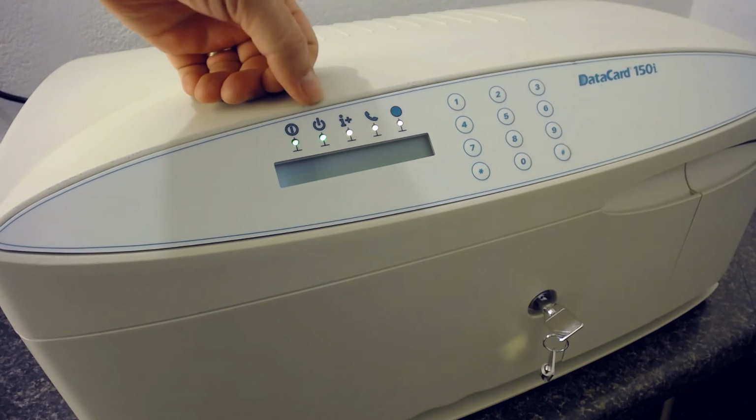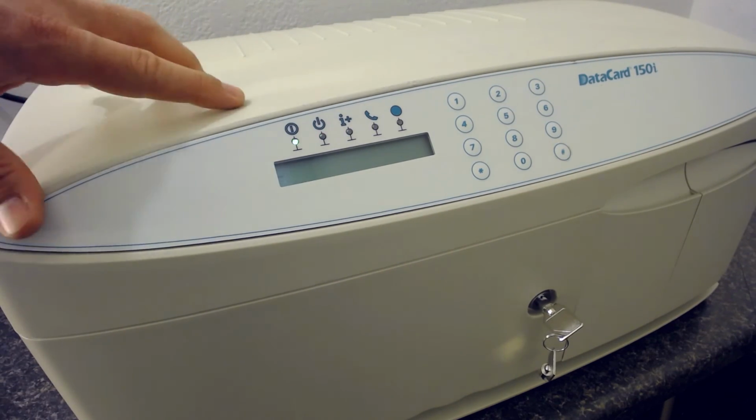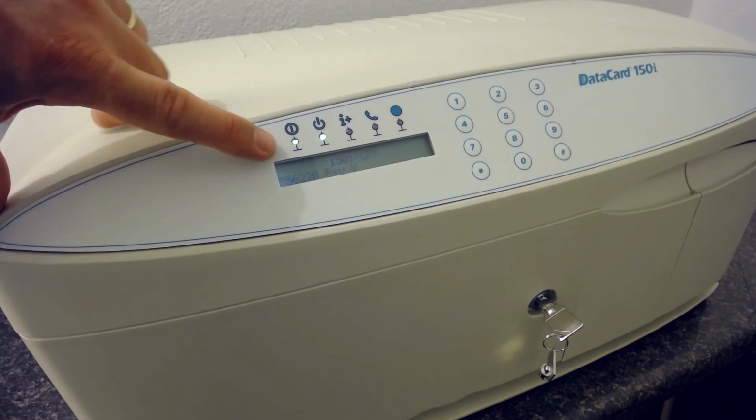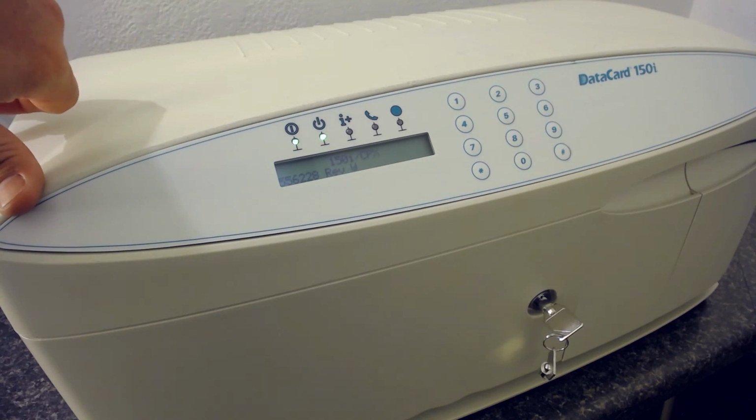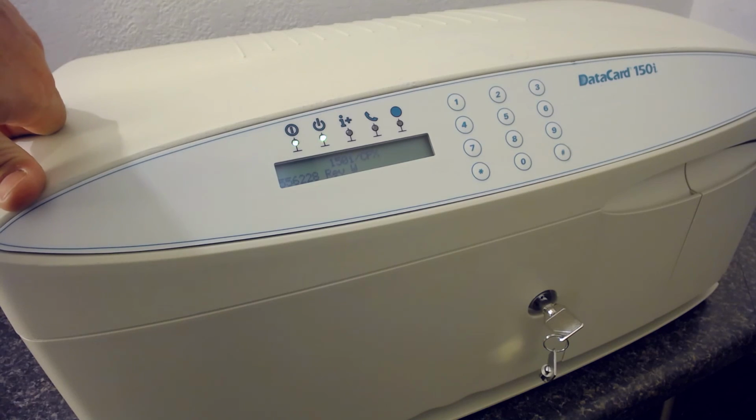The LED is just flashing, it's standard. Okay, CPX, see that 150i CPX. CPX mode is necessary for DCPrint to be able to connect. CPX or CPX/DES.